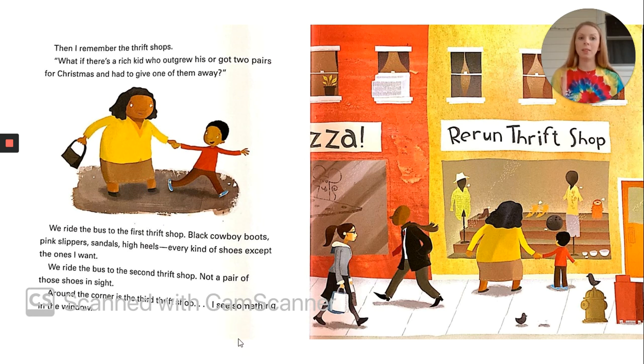See something in the window. So thrift shops, sometimes if we clean out our closets and give clothes away, we can drop them off at thrift shops or at Goodwill or places that will resell people's clothes. And they're really great places to shop too, to get new things. Just because someone else has worn them or used them doesn't mean they aren't still great for someone else to use. So Jeremy thinks he sees something at the third thrift shop.